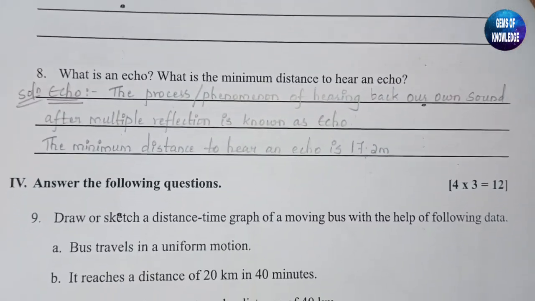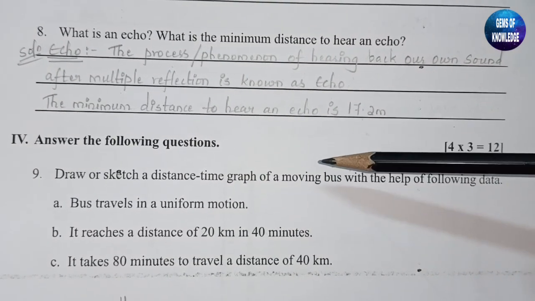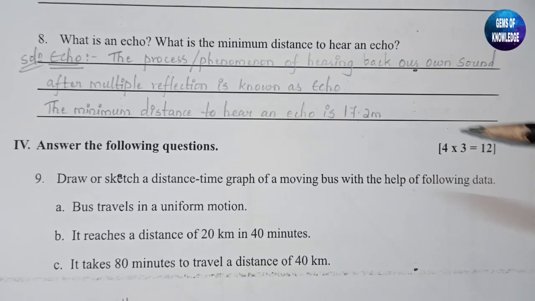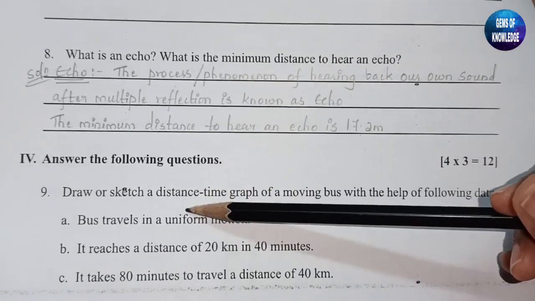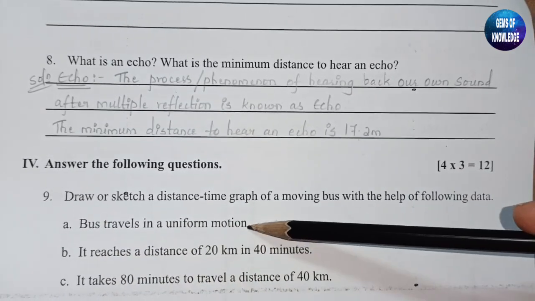Okay, next, draw or sketch a distance time graph of a moving bus with the help of the following data. Now you have to draw a distance time graph depending on these 3 situations. A bus travels in uniform motion.